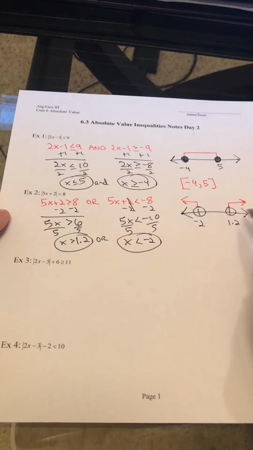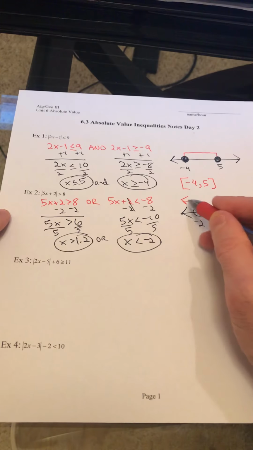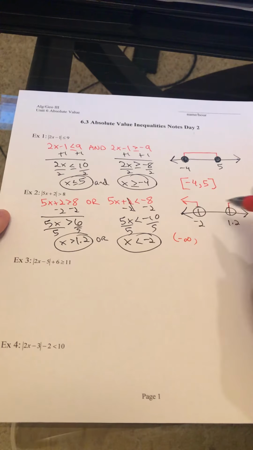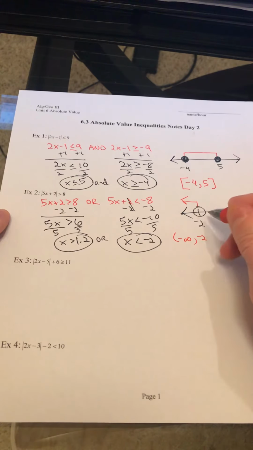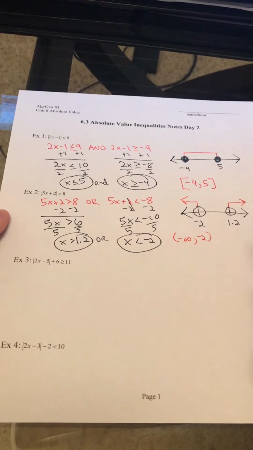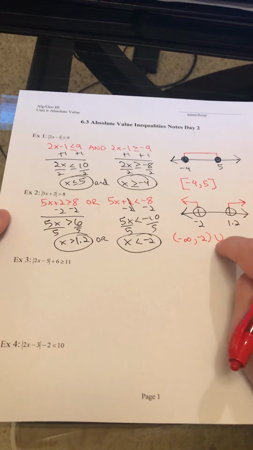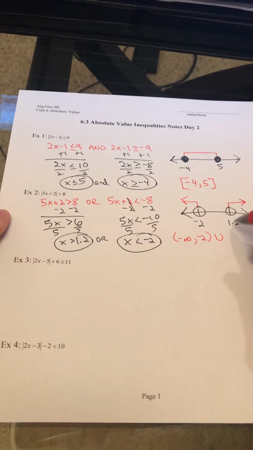As far as our intervals for this one, again, this is pointing to the left, which means it's going to negative infinity. Stops at negative 2. Open dot means parenthesis. When we have a split interval, now we're going to use that union symbol. Again, open dot, so parentheses around the 1.2, and it's pointing to positive infinity.